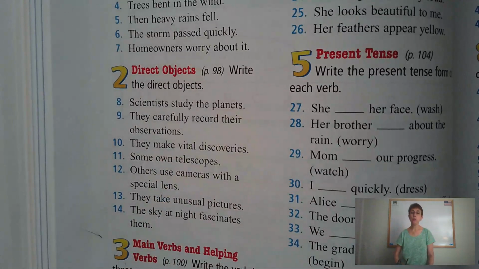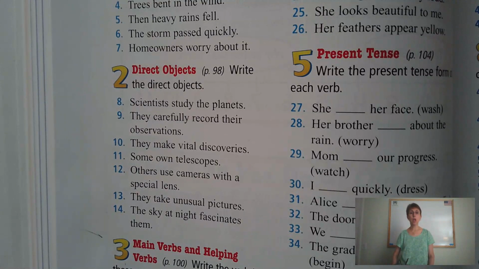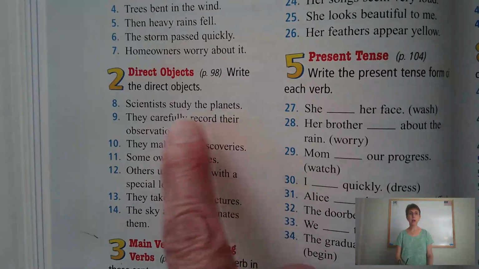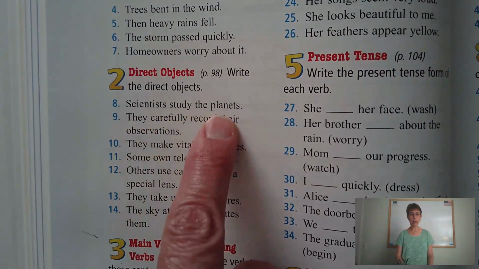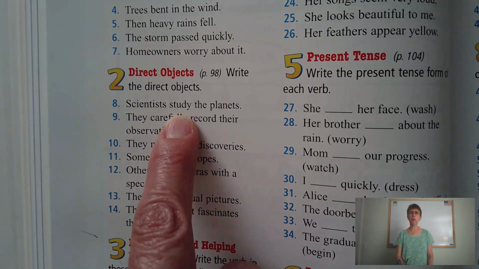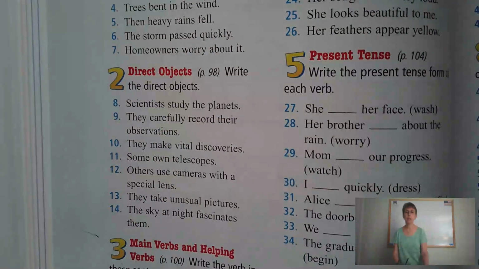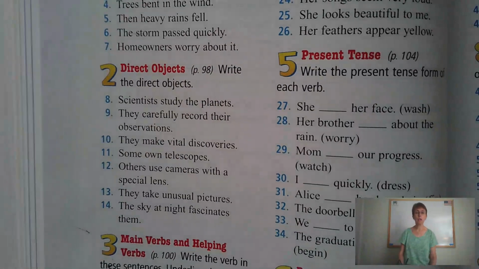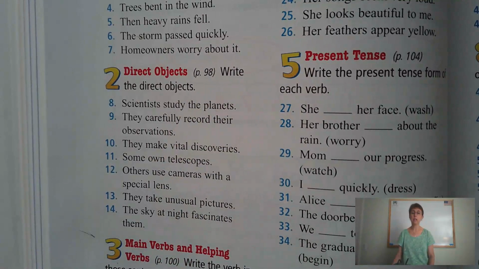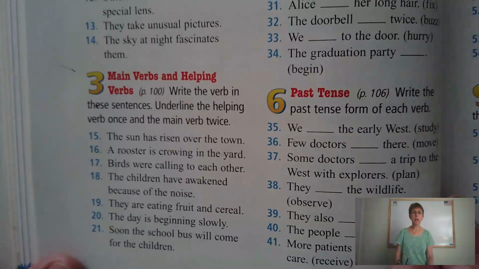Okay, so again, if you find your subject and your verb and then look at the verb and you ask yourself the question, what or how, you will be able to figure out the direct object. So again, scientists study the planets, subject is scientists, verb is study, and then you look at the verb and you ask yourself, well, what do they study? They study planets. Planets is the direct object. All you need to write is the direct object in each sentence, and each of these sentences contains a direct object.